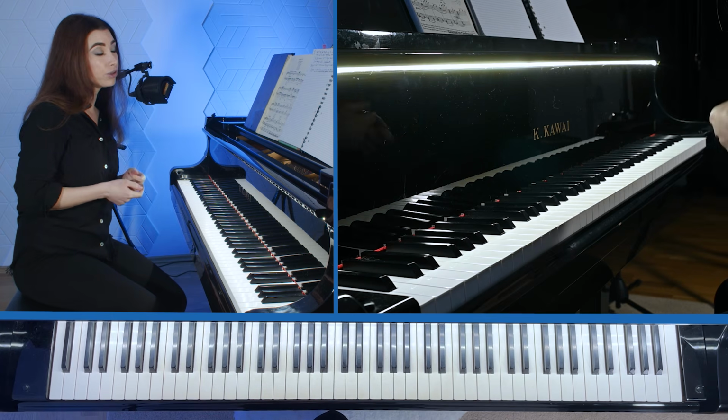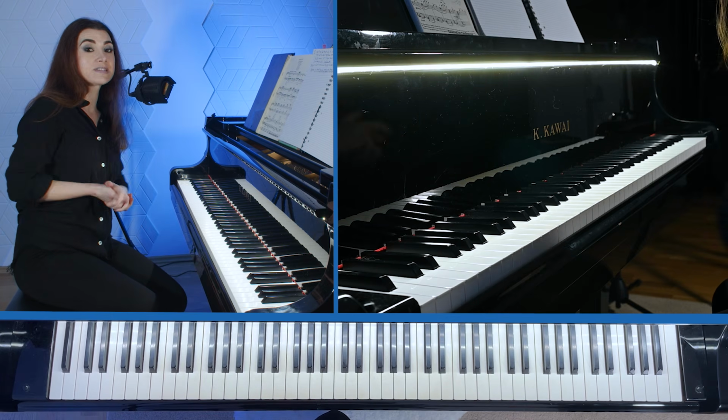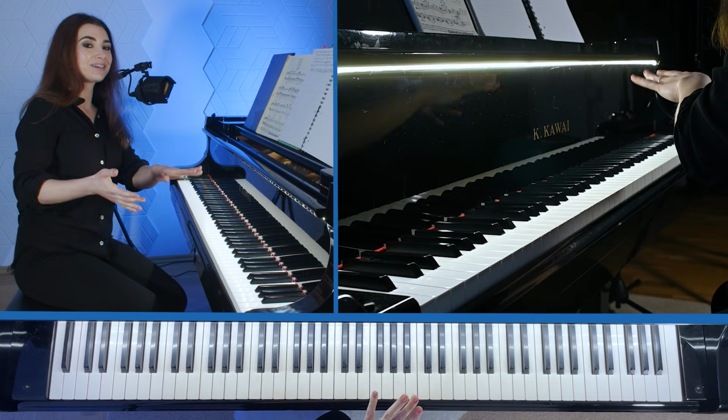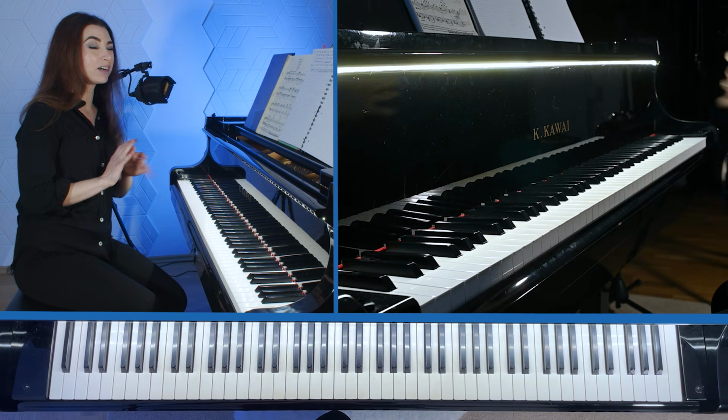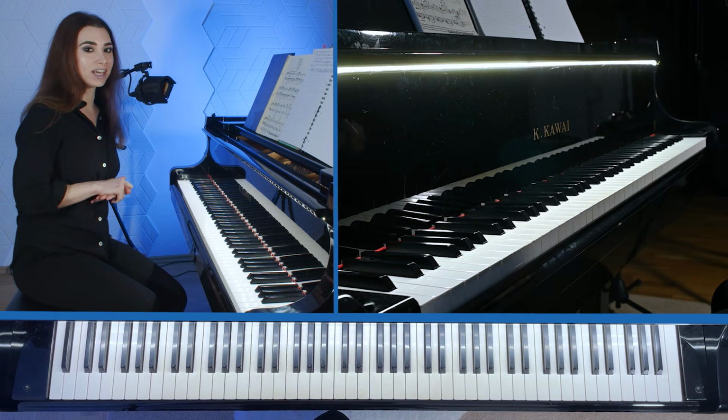I have a spoiler for you. In this sonata there is the first occurrence ever of the mystic chord in the sonatas, but we're going to talk about that later during the course.